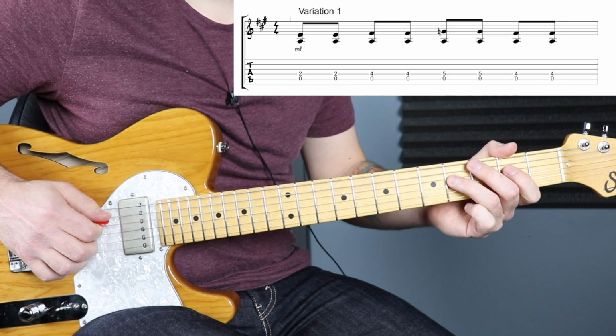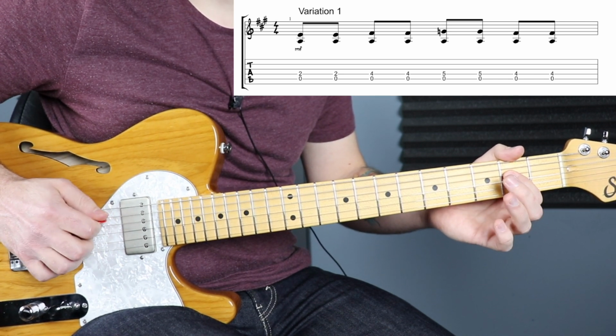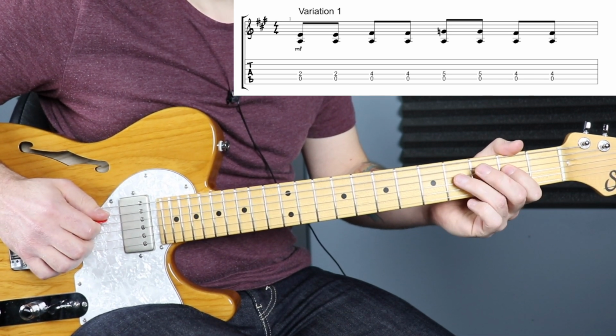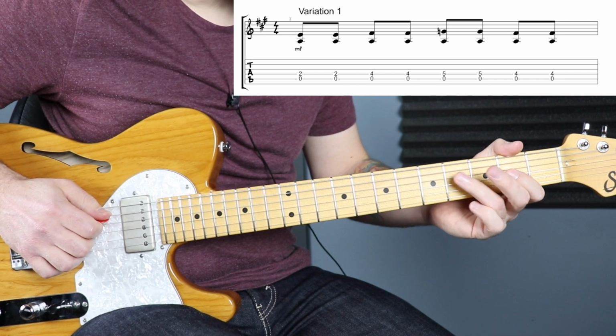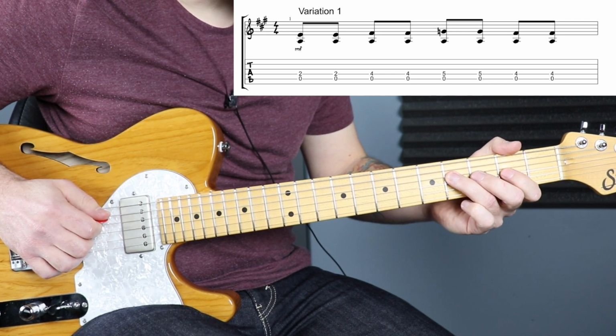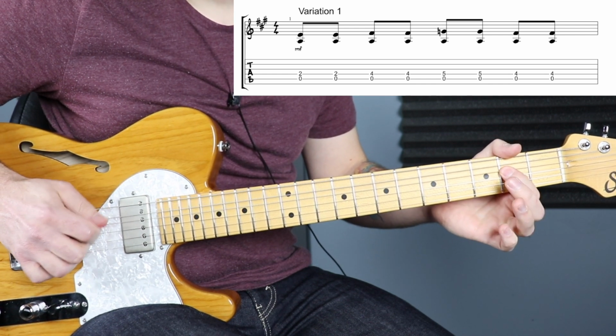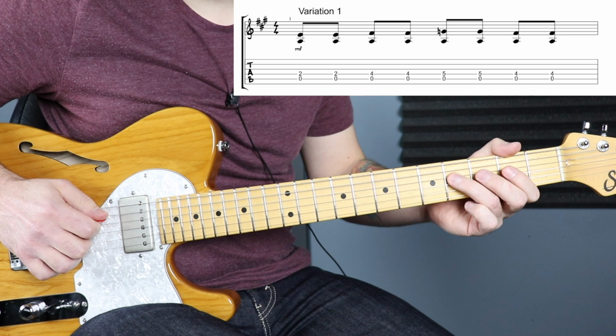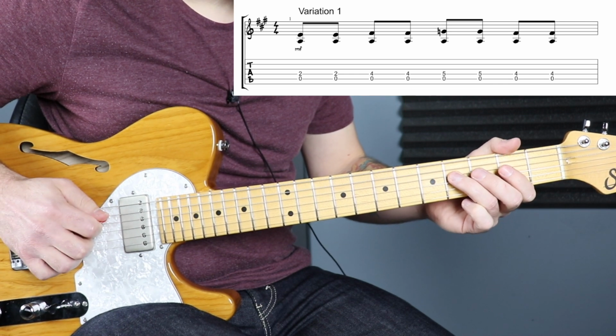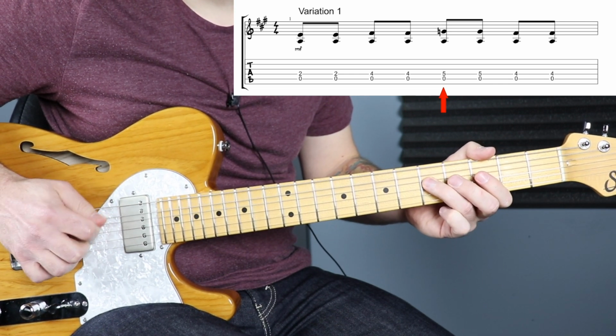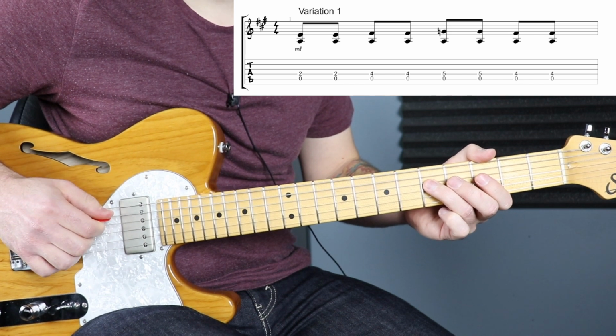But now, instead of going back to the A5, what we're going to do is take that note that's on the 4th string and slide it up to the 5th fret. So A5, 4th string 4th fret, and then 4th string 5th fret, all while leaving that 5th string open.